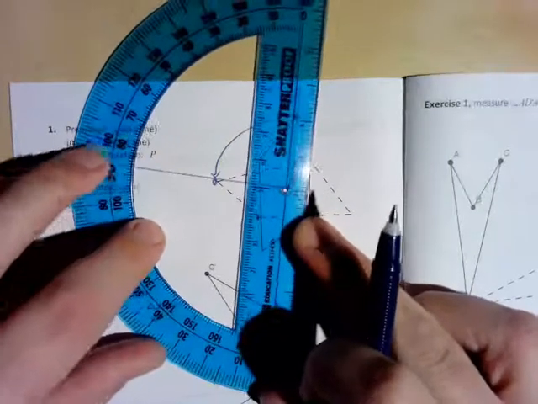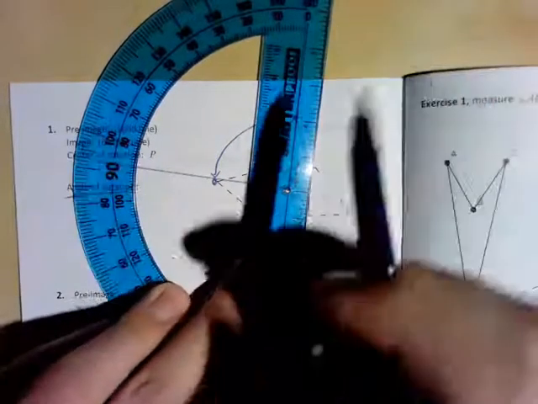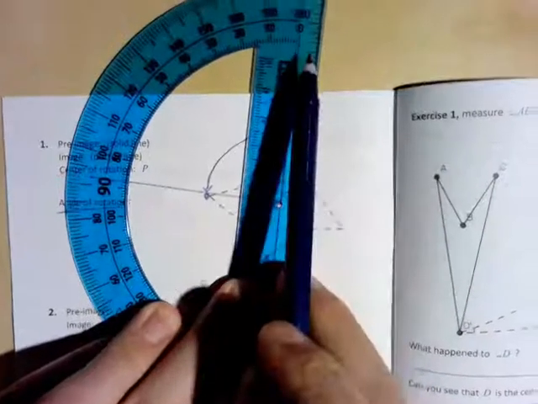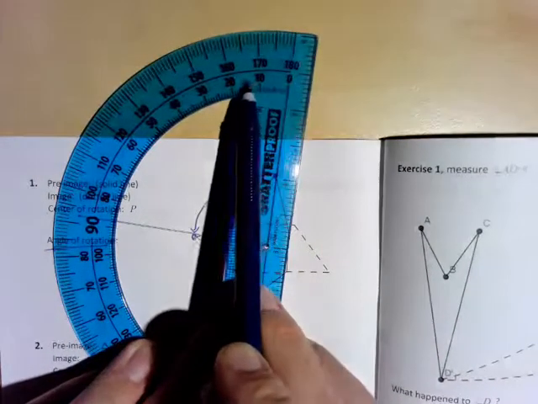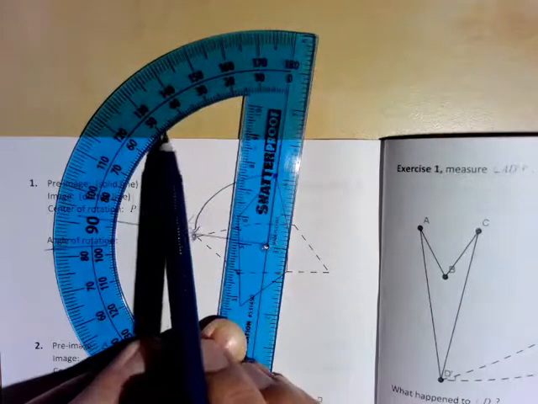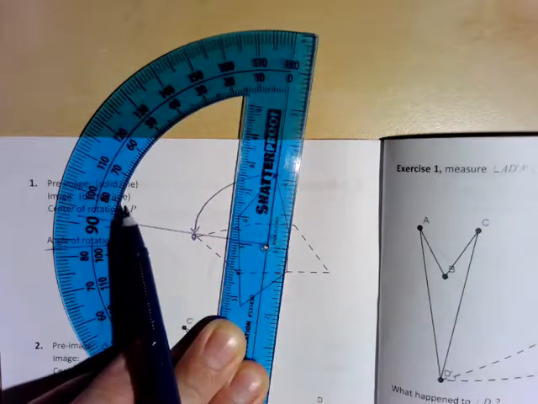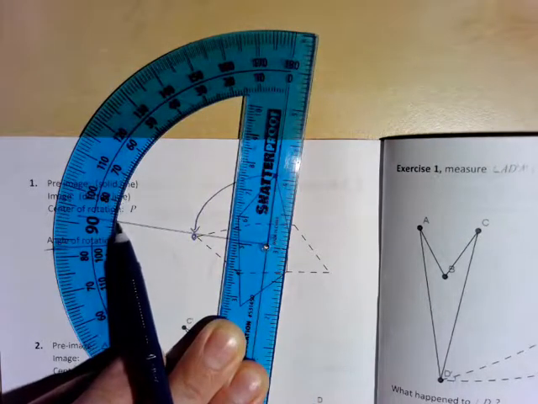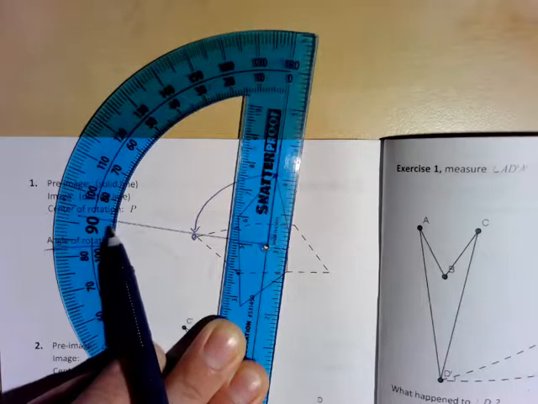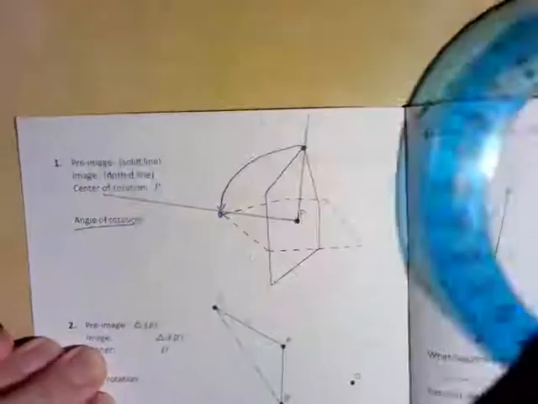We line up this one side with a base, and then we start up here from 0, 10, 20, 30, 40, 50, 60, 70, 80, and then this is just shy of 90. It looks like it would be 88 degrees.